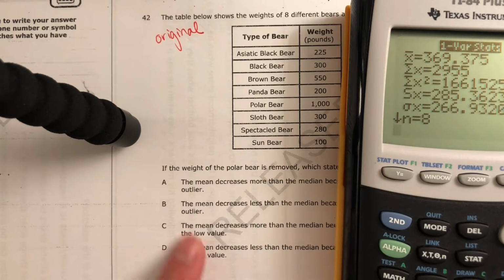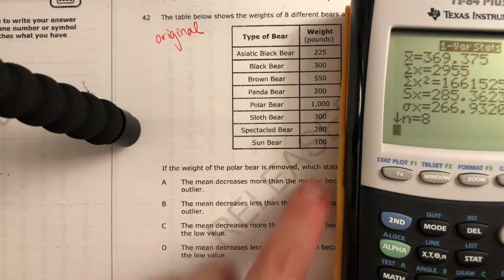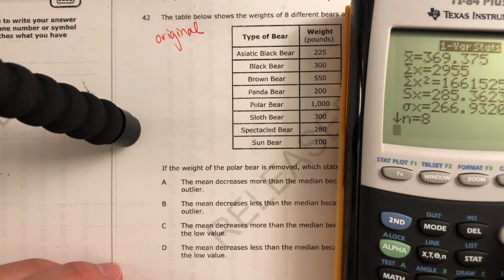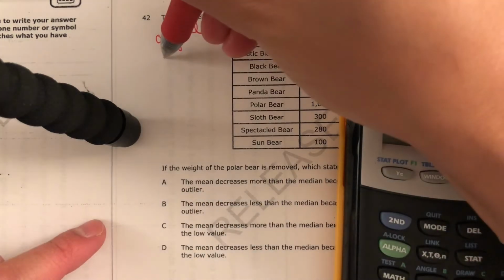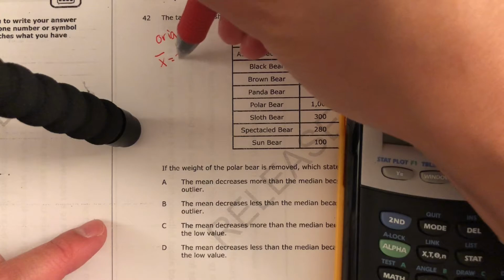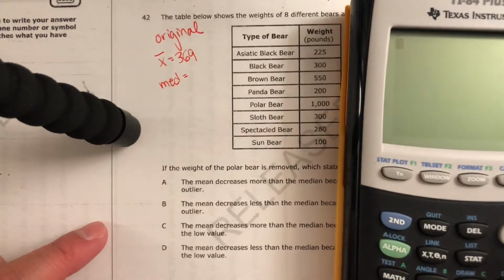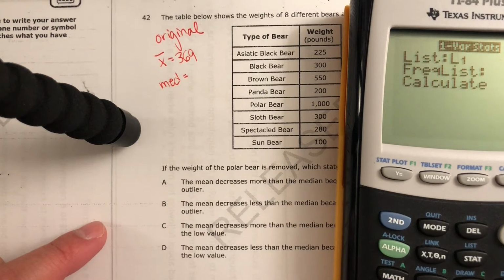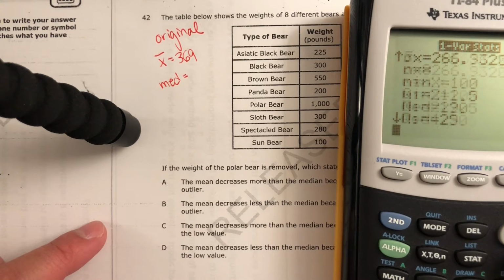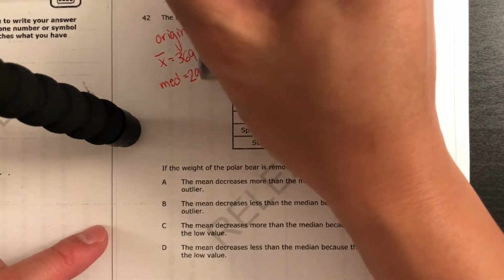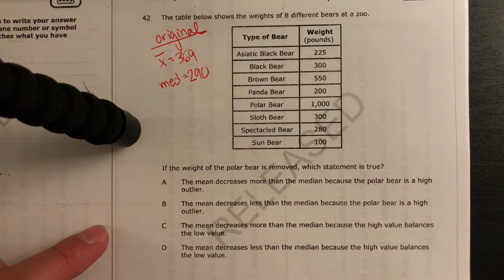And when I do that, I'm looking for the mean and the median. The mean is up here. It's going to be 369. So mean 369, and my median is going to be equal to, right here, 290. Now that is my original.